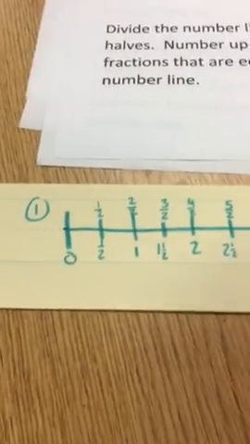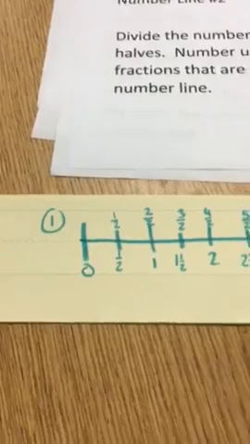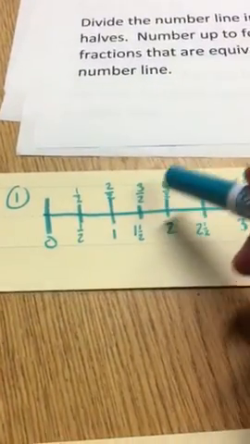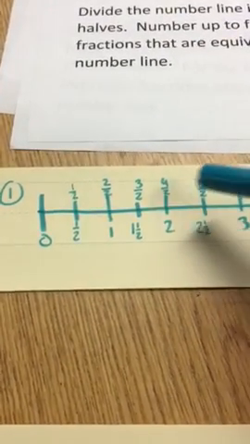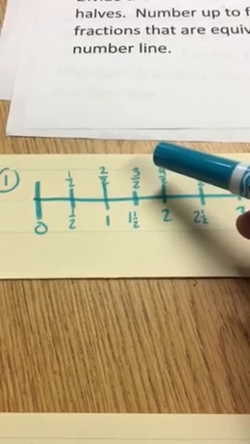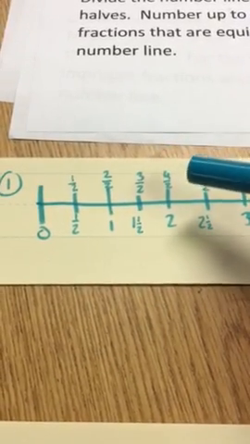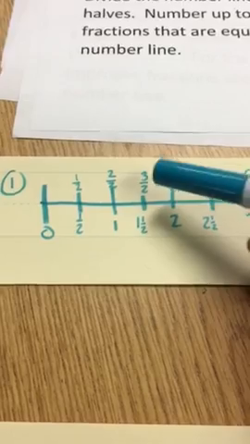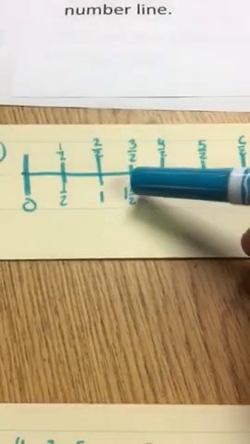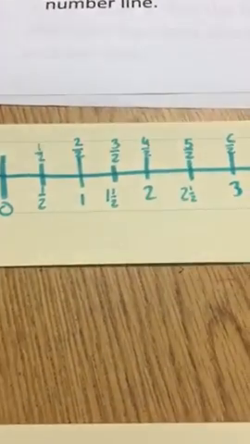All right, and remember as you're doing this, I know that in class today, a couple people were mixing up the improper fractions and the mixed numbers. Remember, the improper fractions are the fractions where the numerator, the top number, is bigger than the denominator. The mixed numbers are the whole number with the fraction, okay?